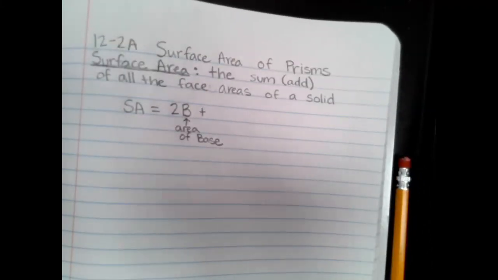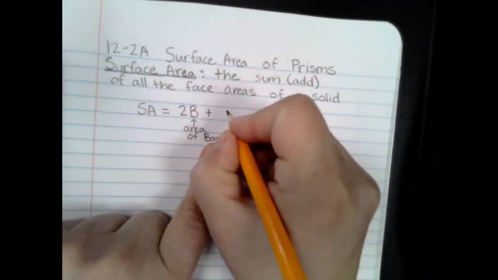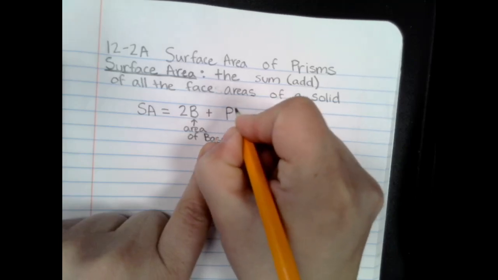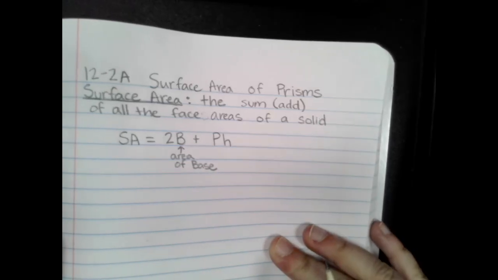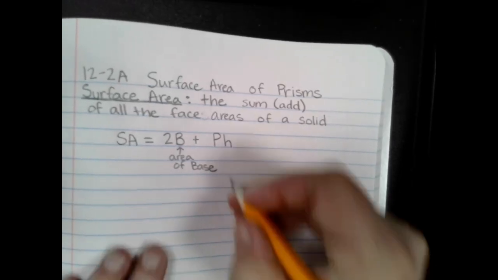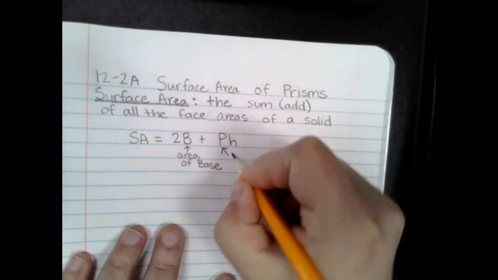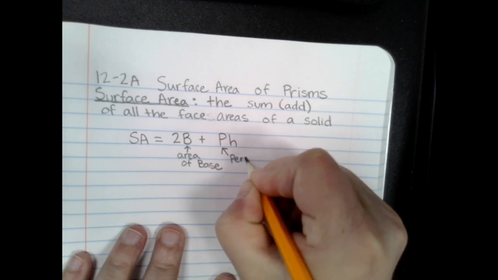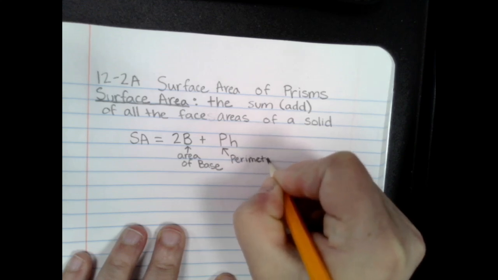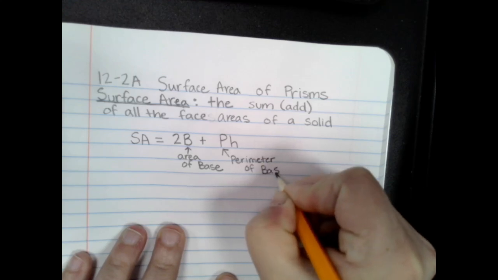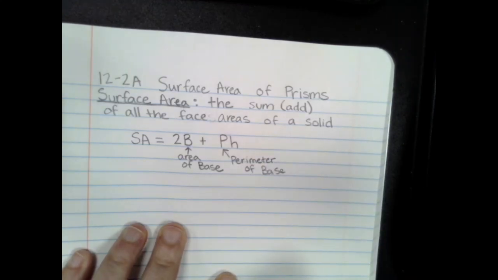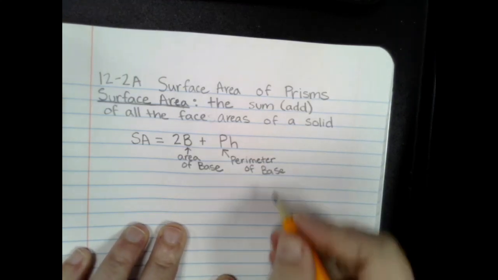So here's the second part of our formula: we add to that the big rectangle, the perimeter times height, PH. P stands for perimeter of the base. And then we have H.